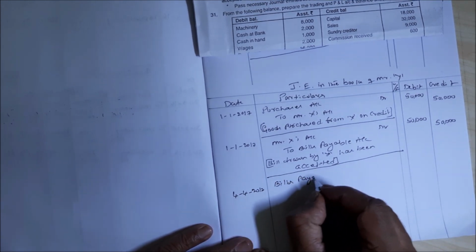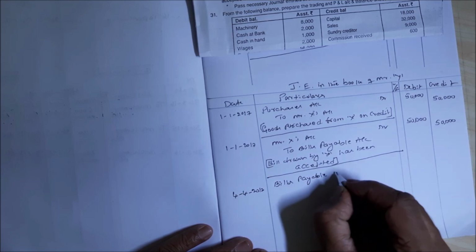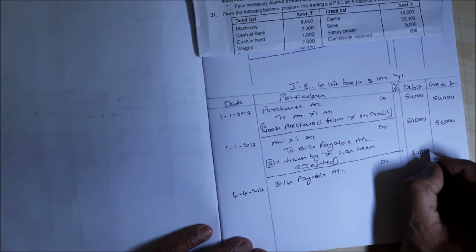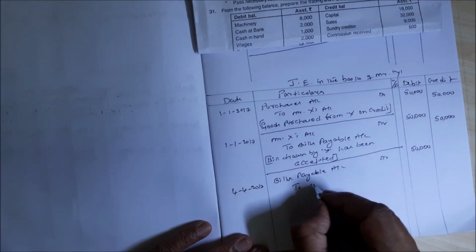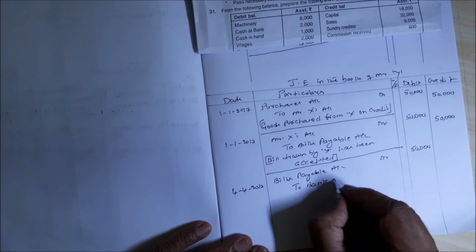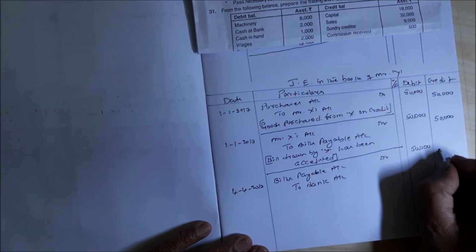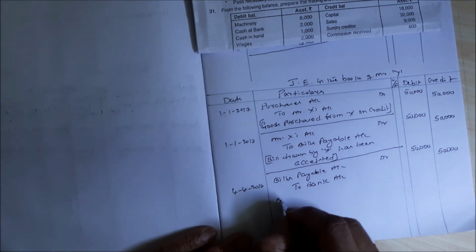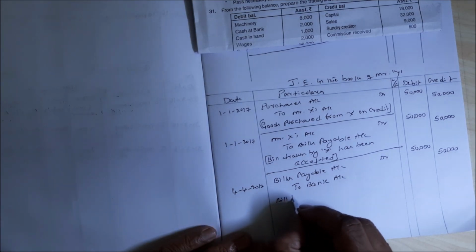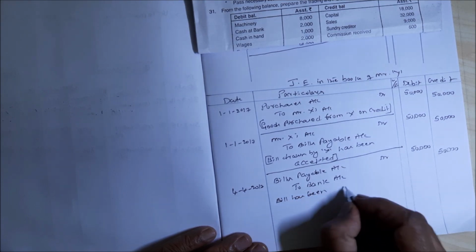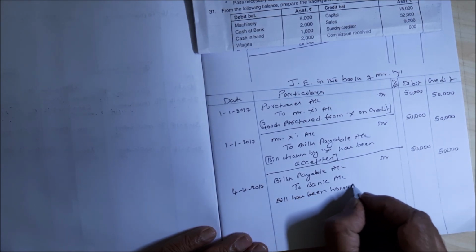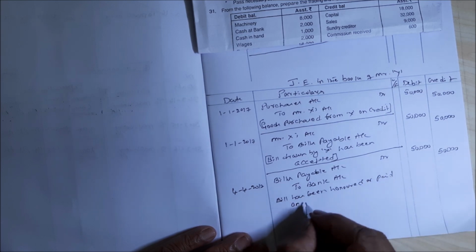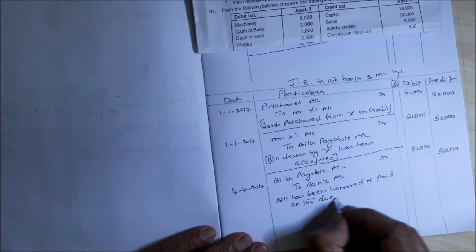Bills payable account debtor 50,000 to bank account 50,000. Bill has been honored or paid on the due date.